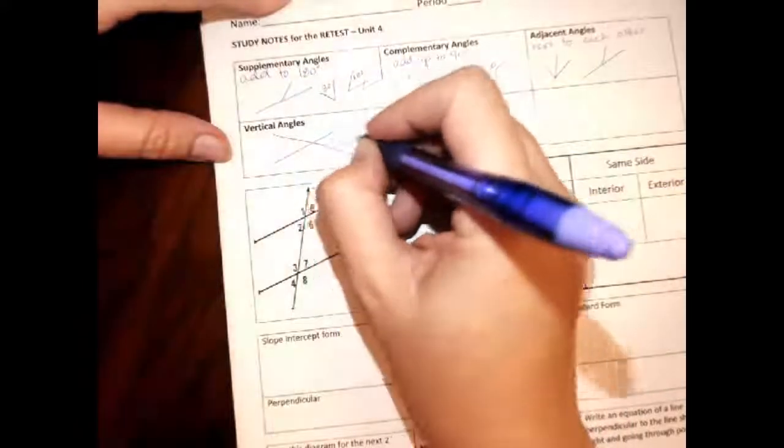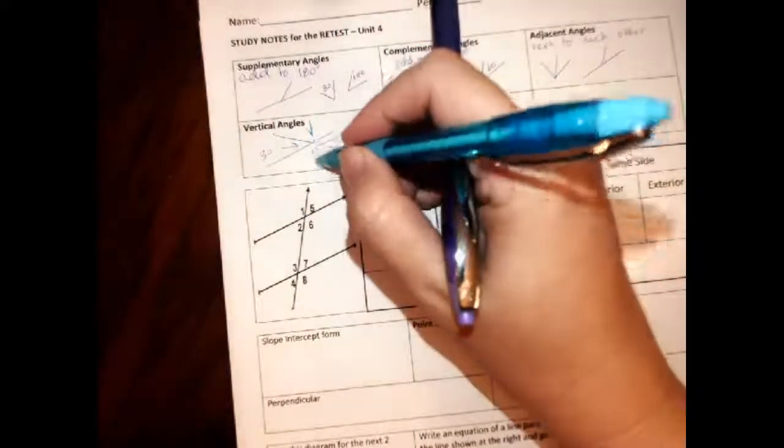Vertical angles. Vertical angles only happen when I have two straight lines crossing, and they're these angles on this side. They're equal to each other. This one, if I tell you this one is 30, this one over here has to be 30 as well. Whatever one is, the other one has to be. The other ones are also vertical angles. This one here, I'll do it in a different color, and this one here.